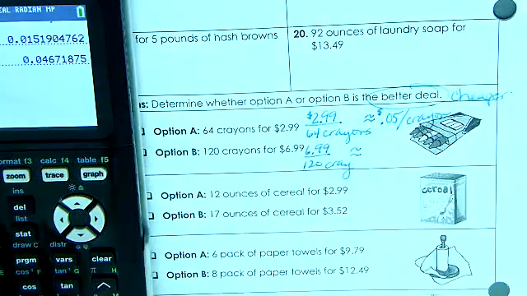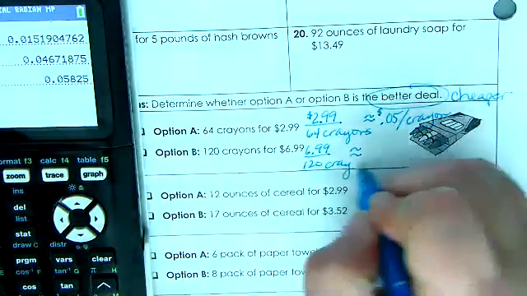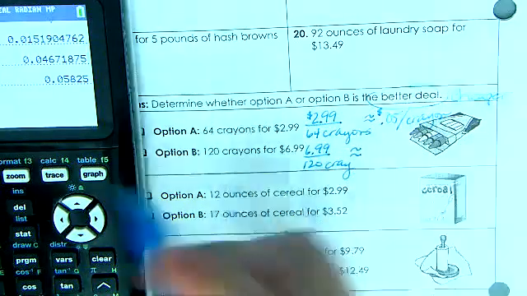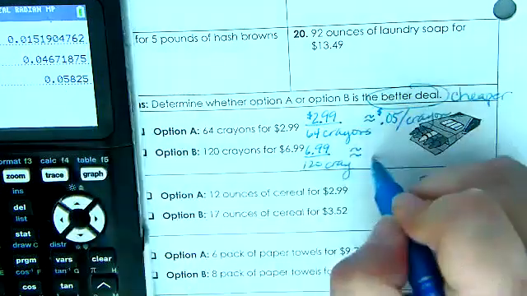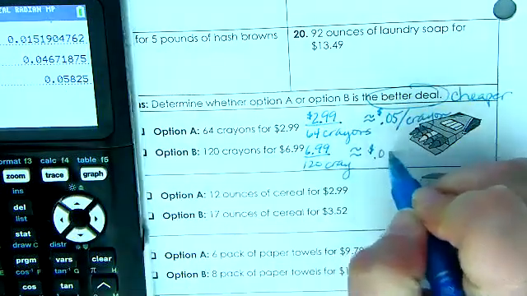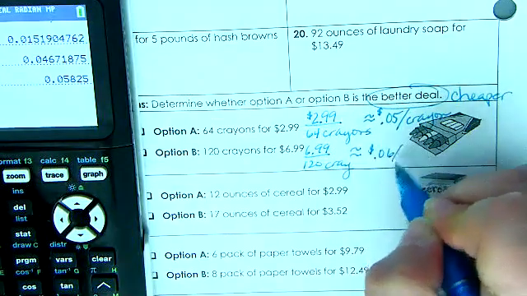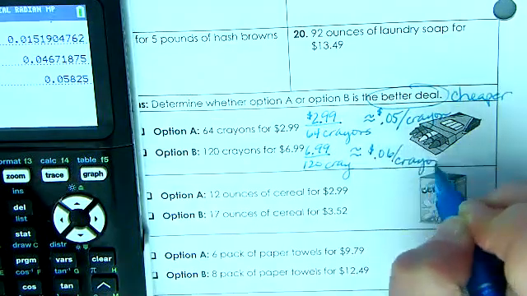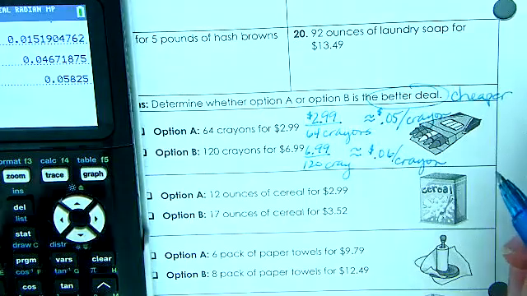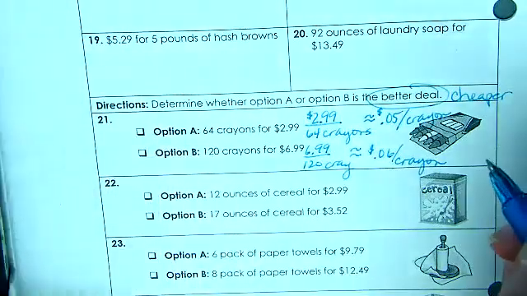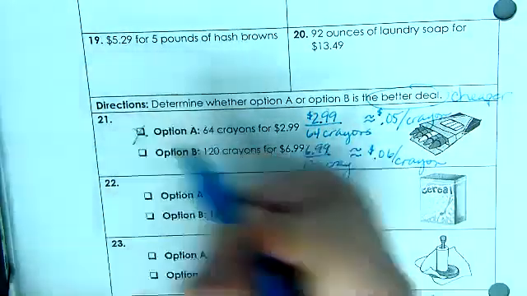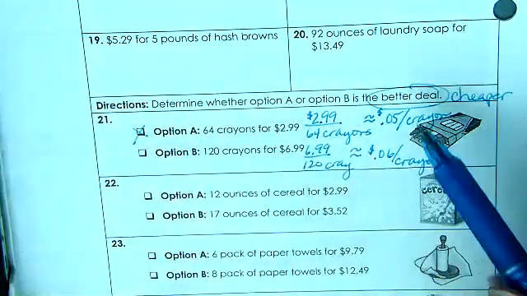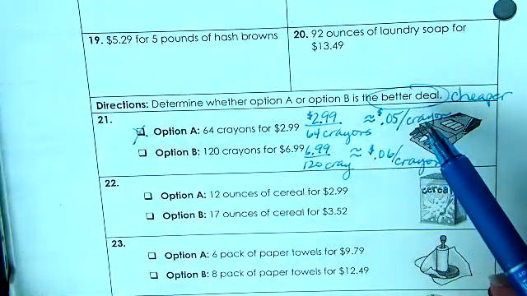So we have 6.99 divided by 120. And that is, because the 8 causes the 5 to round up, about $0.06. This is where you have to pay attention to your rounding, because if you don't, you'll think they're the same. So when I'm looking at this, option A is my better deal because it is a lower cost per crayon.